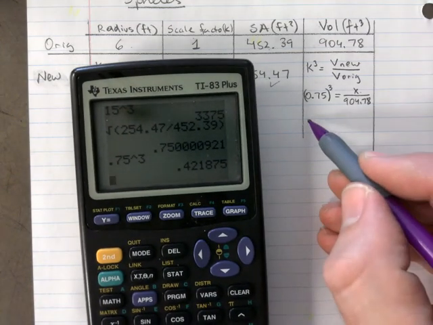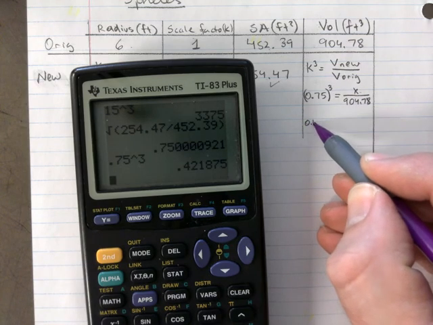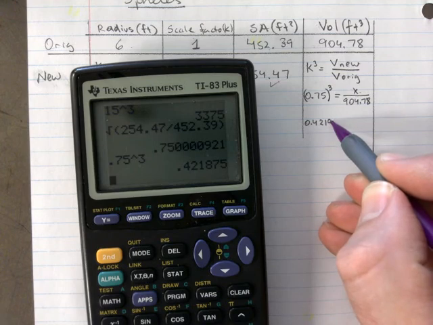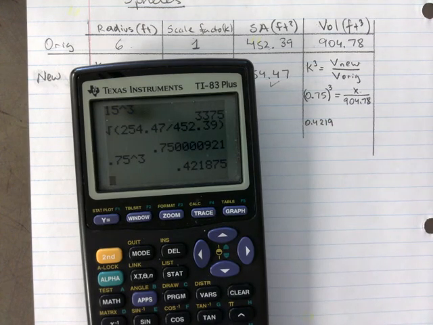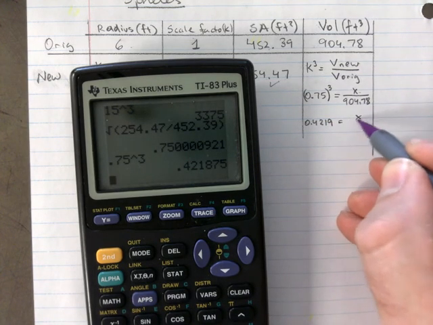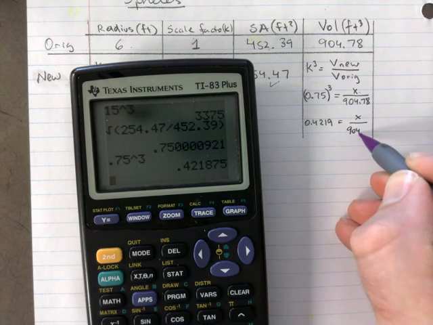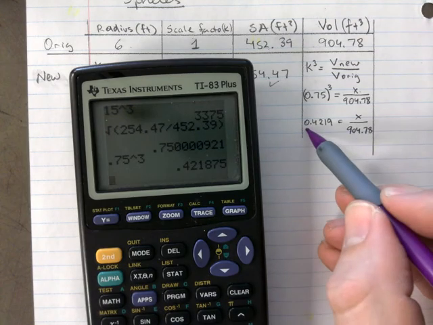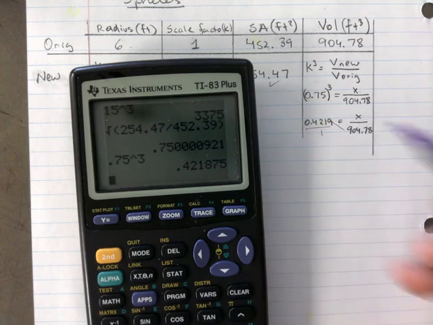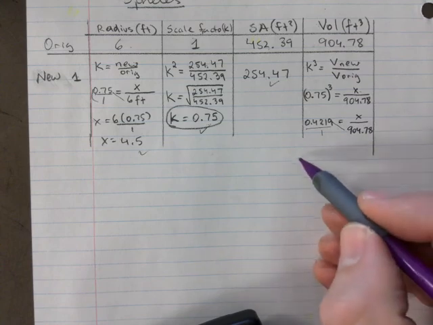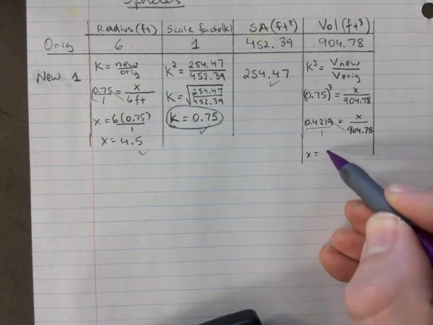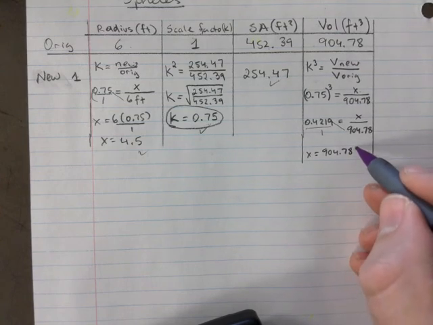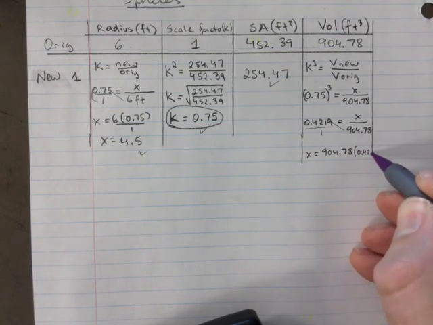And I will write down all the decimals, or at least 4. I told you that, right? At least 4. It's a little bit tight there, so I'm just going to leave it. X over 904.78. You put the 1 underneath, it's multiplying across. So X is equal to 904.78 times 0.42, and that keeps going.